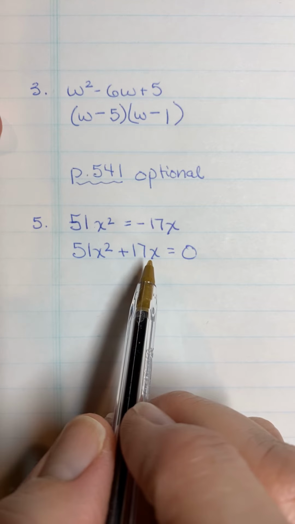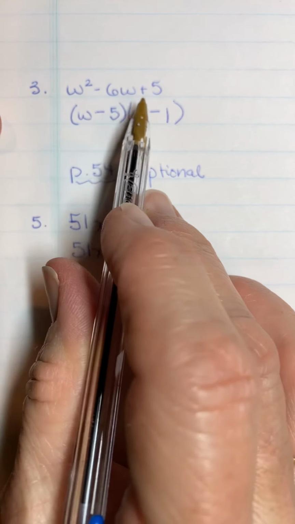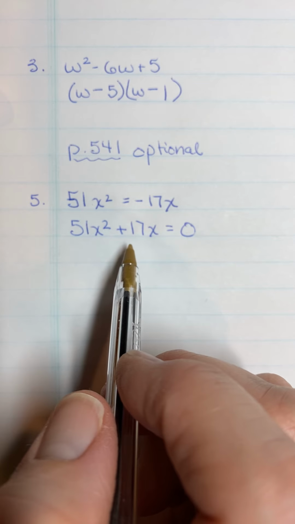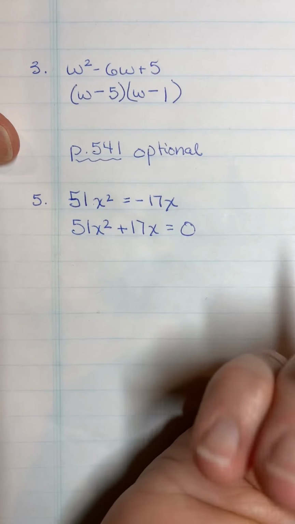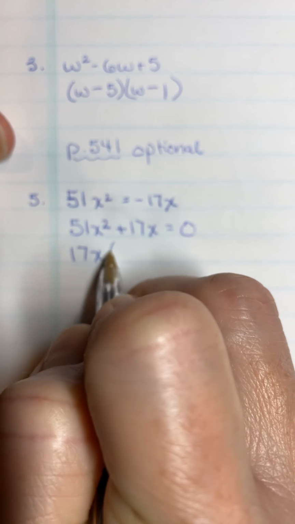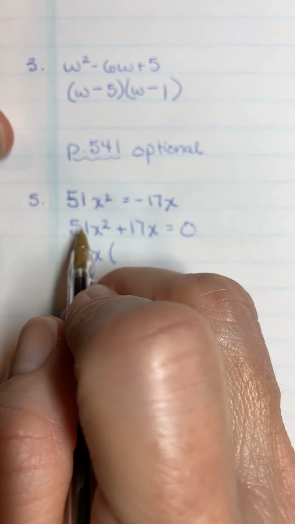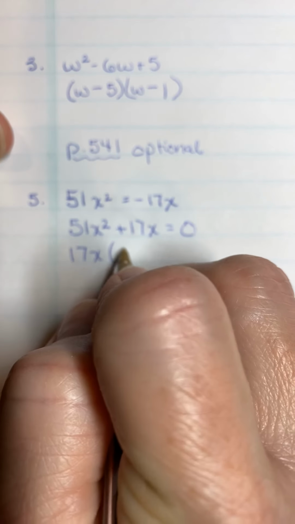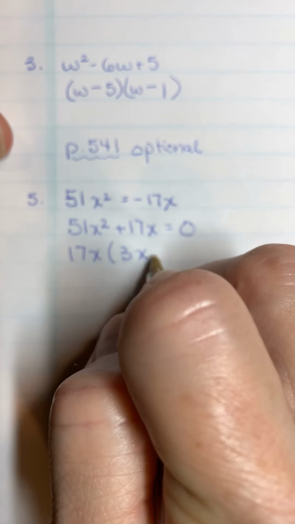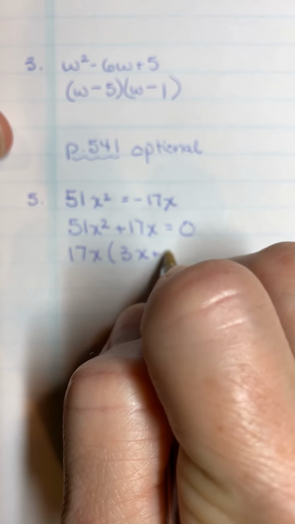Because I only have a binomial. I don't have a trinomial. This is trinomial factoring. Binomial factoring is just greatest common factor. So that will be 17x. 17 times 3 gives us 51. And then, of course, 17 times 1 would give us 17.